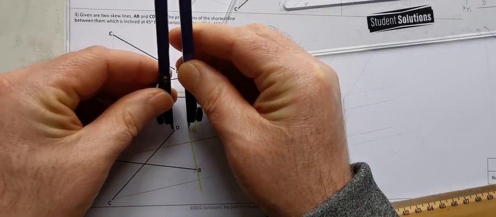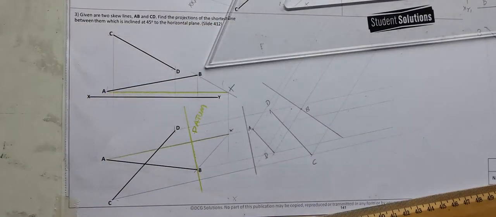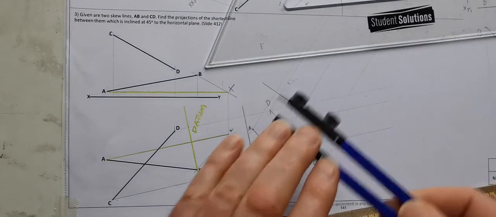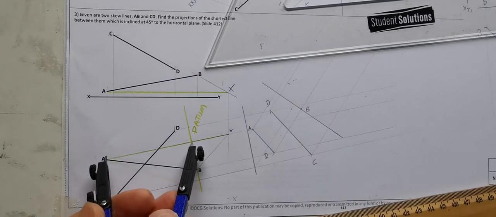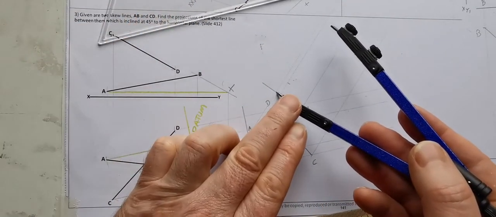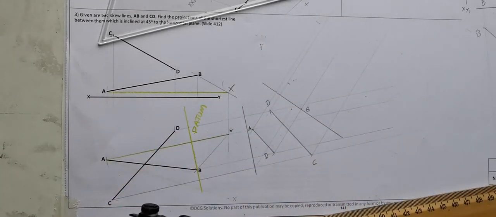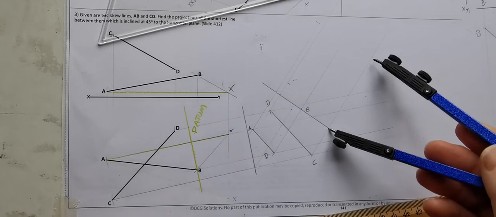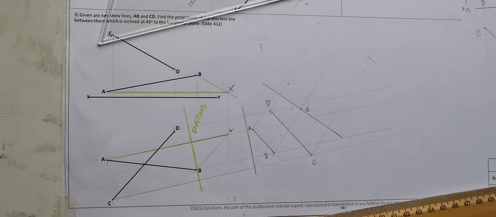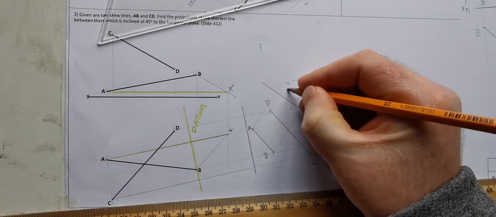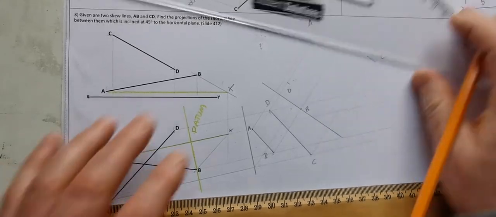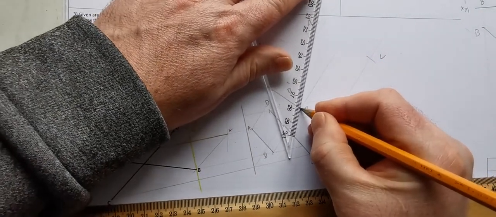So that's D. There's C. So join them up.